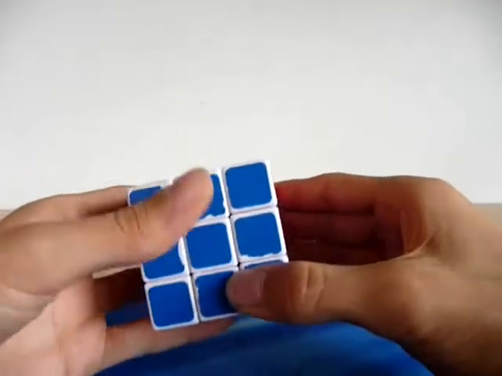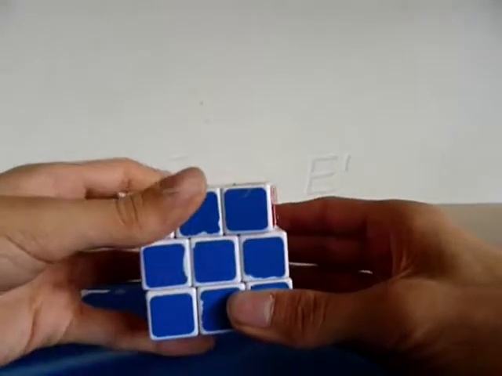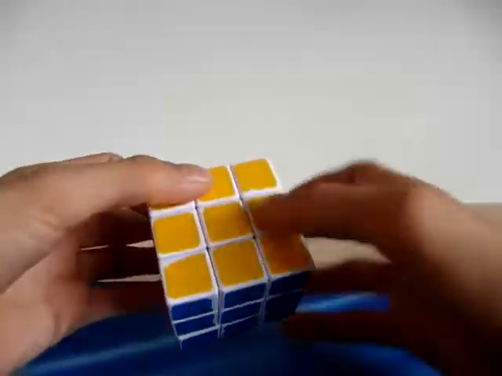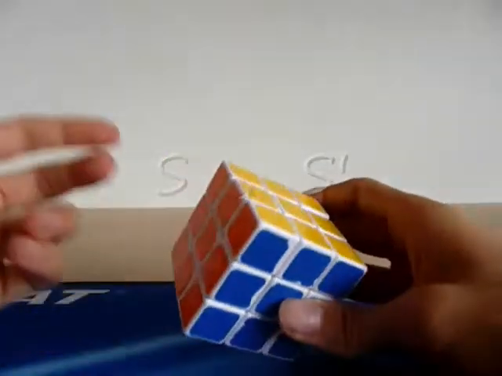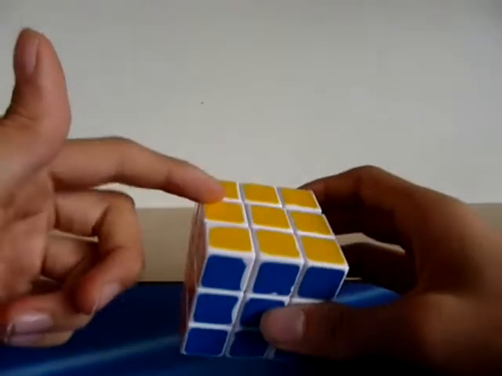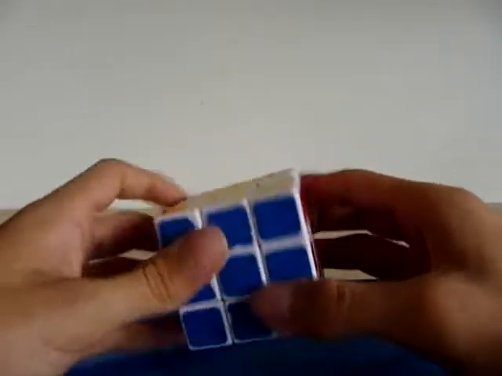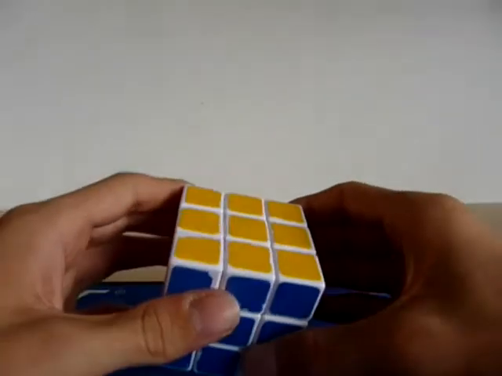Now this is an E, this is an E prime, and this layer, this is an S, this is an S prime. But you actually never need E and S. You mostly need M. I've never seen any algorithm where you need E, but I don't know.